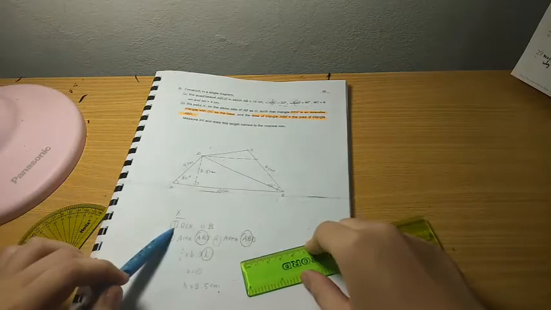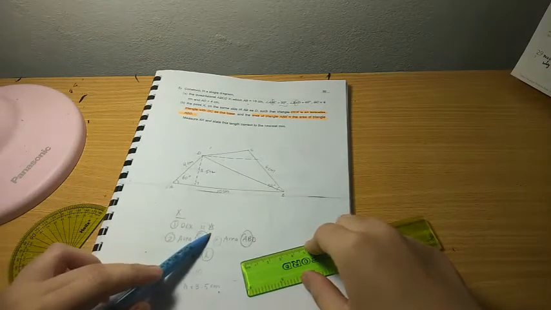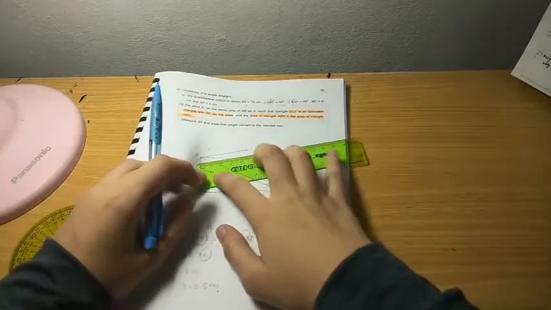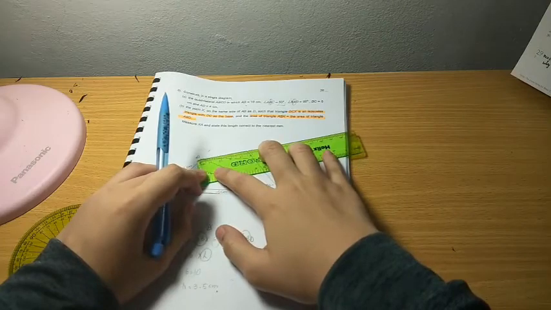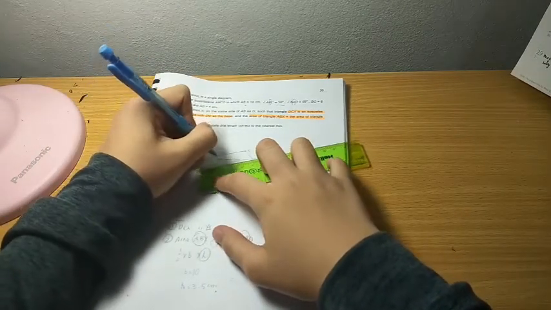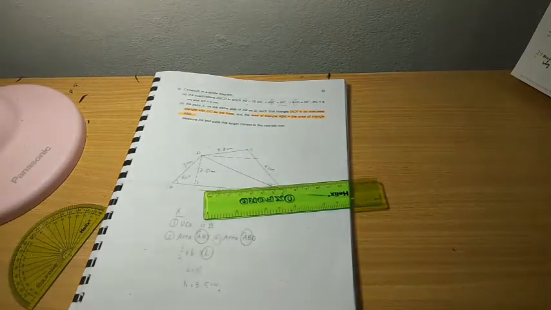Next, let's look at condition number 1, which is DCX is an isosceles triangle. Let's measure length DC first. So it's about 4.8 centimeters. If you divide 4.8 by 2, it's about 2.4.